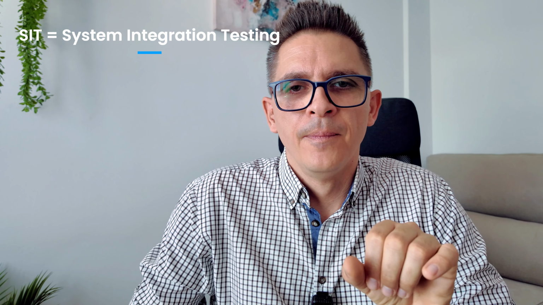So the first one is so-called unit testing. The person, potentially a developer or creator who is doing this service or product, is doing this first quick and dirty test on their own. The second phase of testing, especially in IT, and this is where the first acronym is coming in, is system integration testing. So the acronym is SIT.